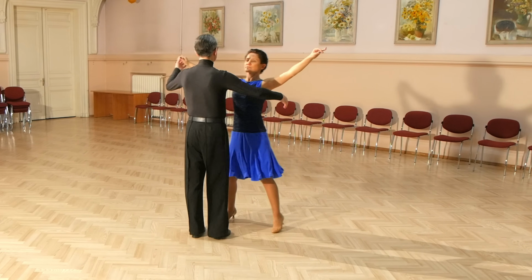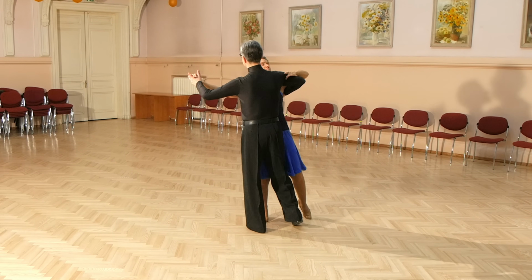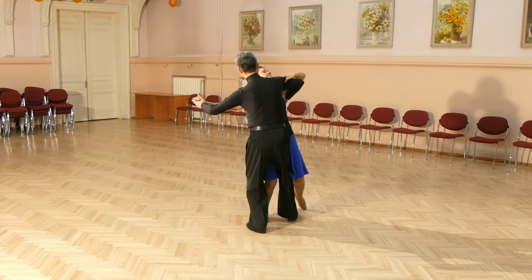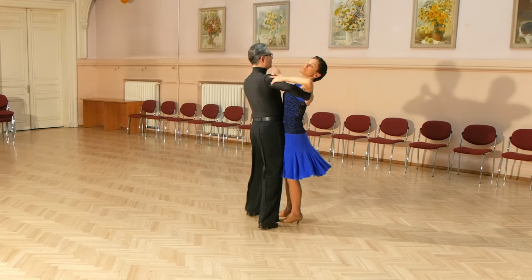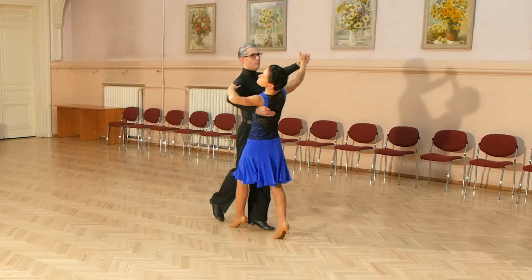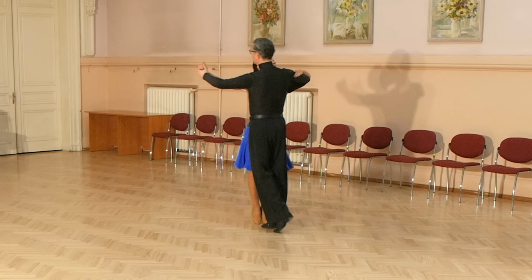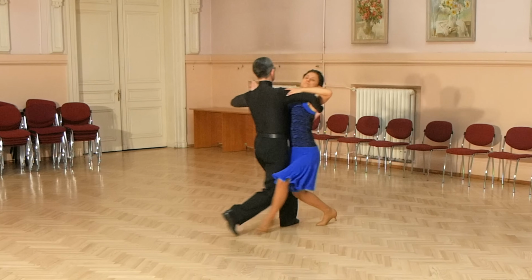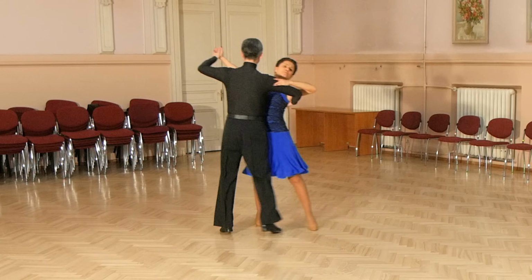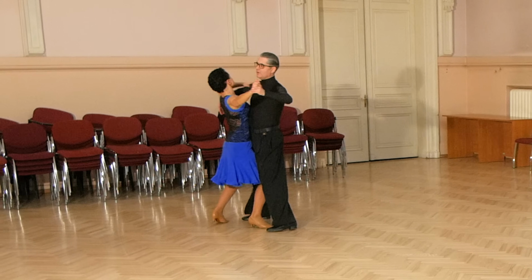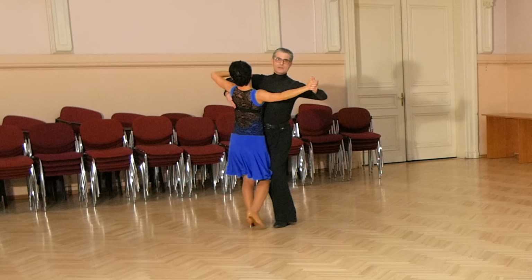Let's look again. Lady's step. She starts with left foot, back, close in heel turn, forward, forward, diagonally back, brush, diagonally forward, forward, to side, back in CBMP, back, to side, brush and back.